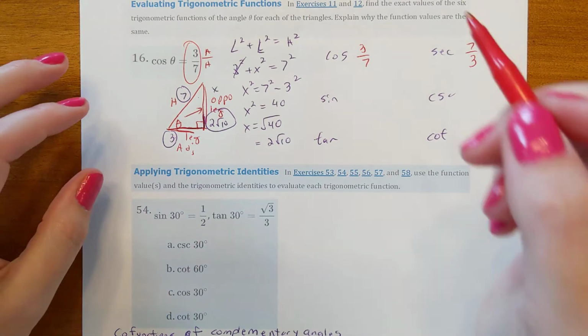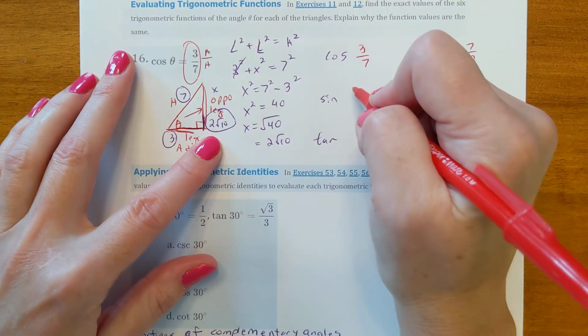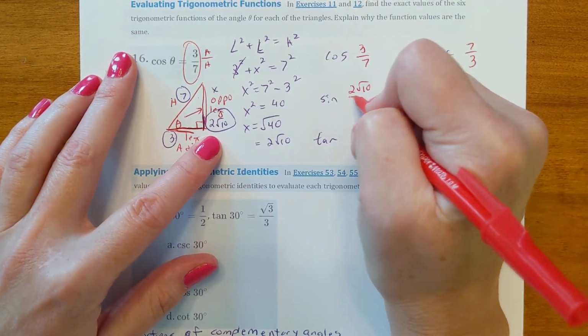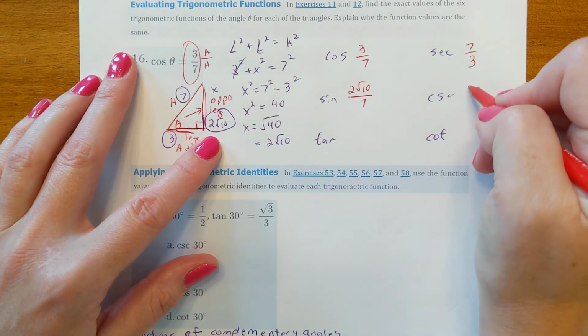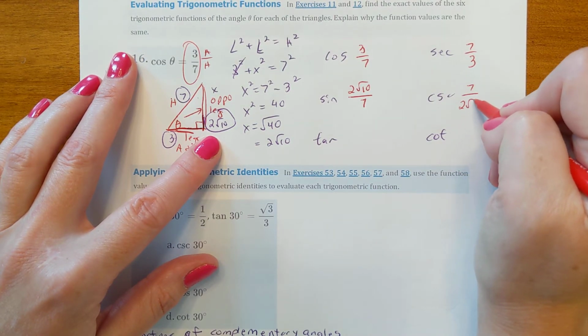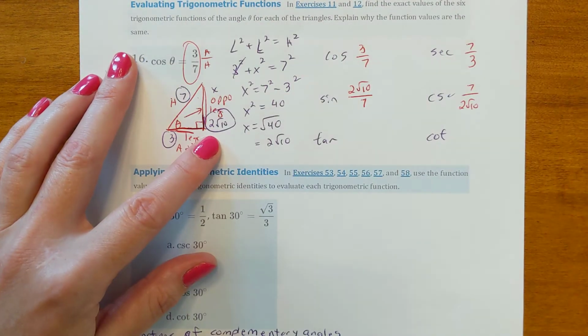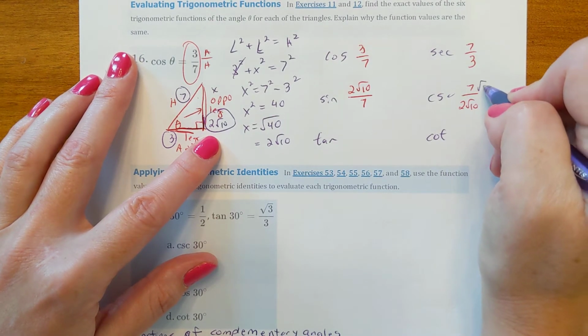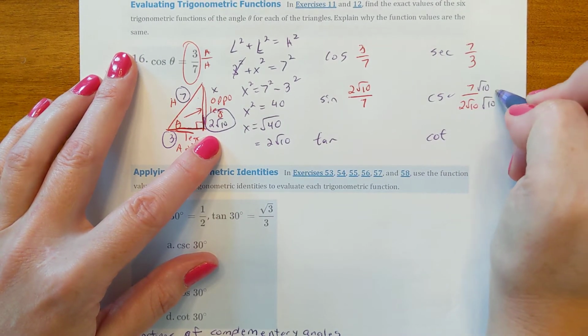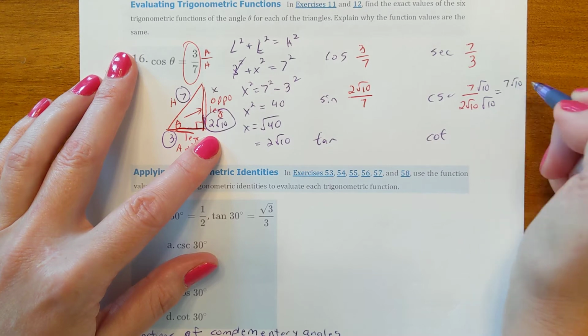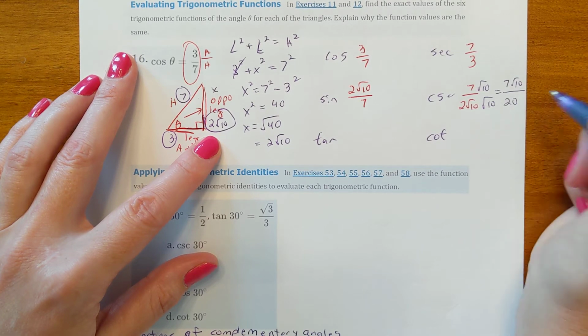And then sine is the opposite, which was 2 radical 10 over the hypotenuse 7. Flip it over. So you got 7 over 2 radical 10 for the cosecant. And again, rationalize it. So I'm going to multiply by radical 10. So it makes 7 radical 10 over 20.